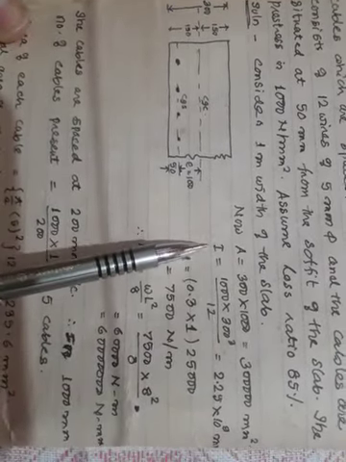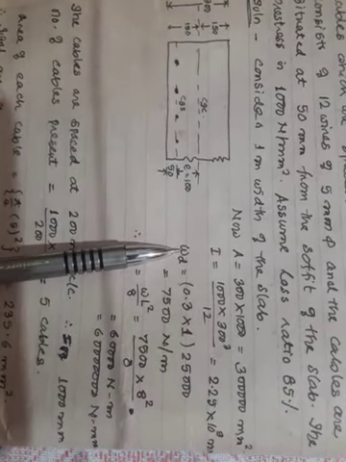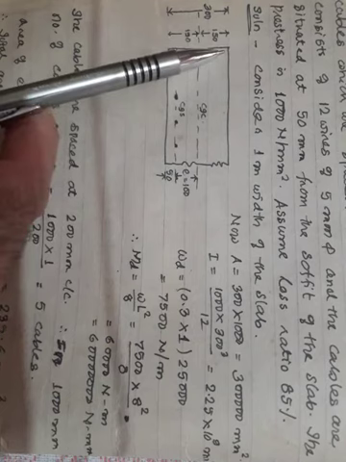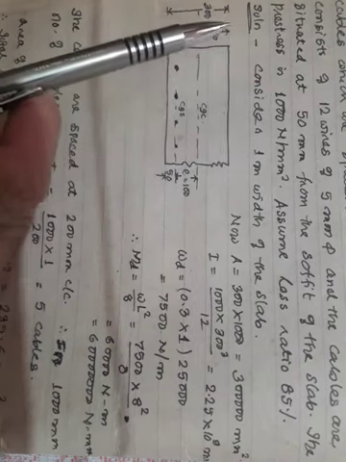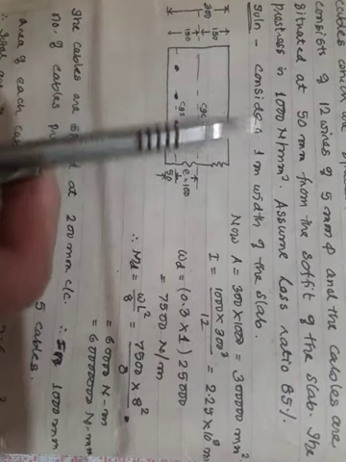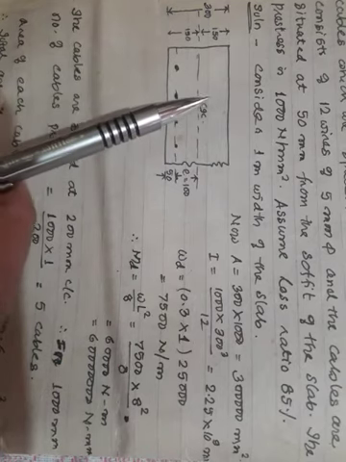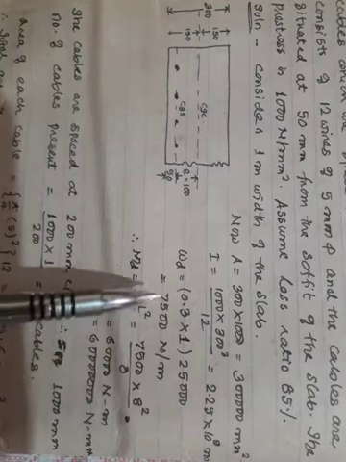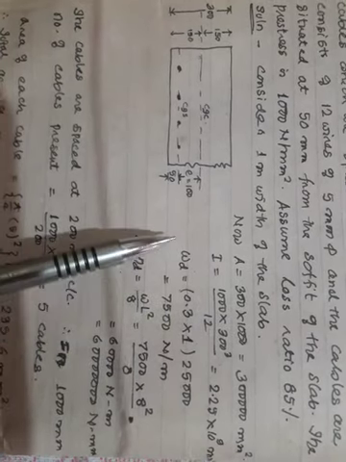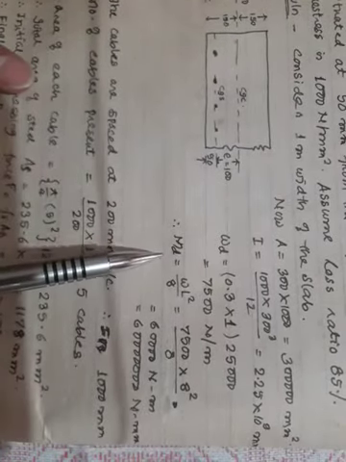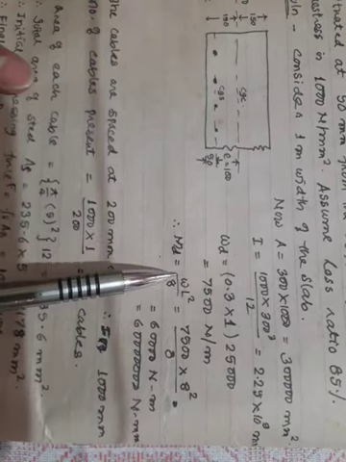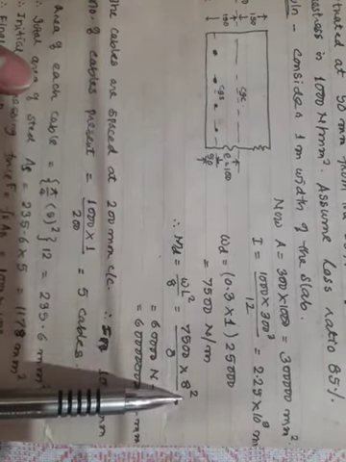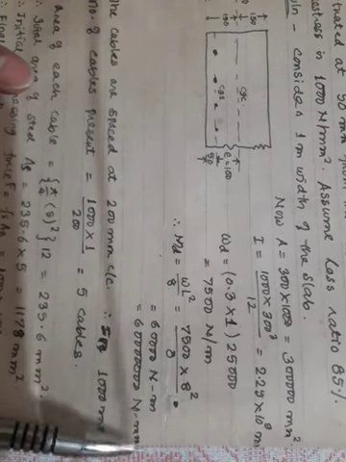WD can be calculated, dead load UDL. 0.3 meter into 1 meter in this direction gives me the area. Area into density of concrete gives me so much. Once I know WD, I can easily calculate my MD. MD is WD L square by 8. WD I know, L I know, span is 8 meter. It is so much.